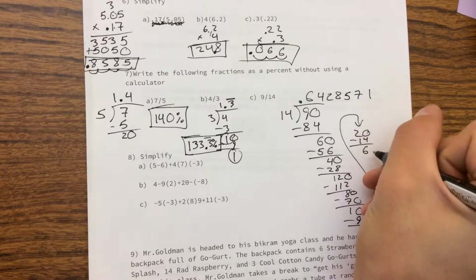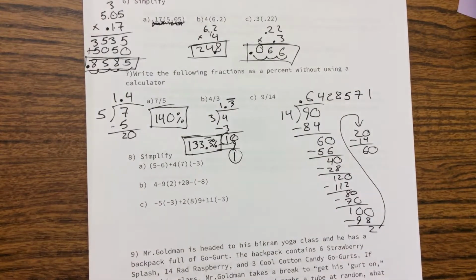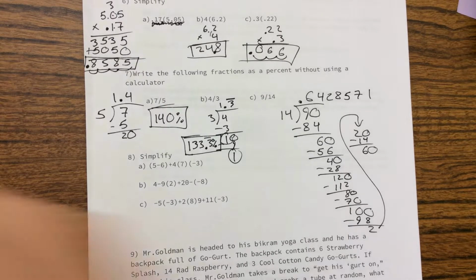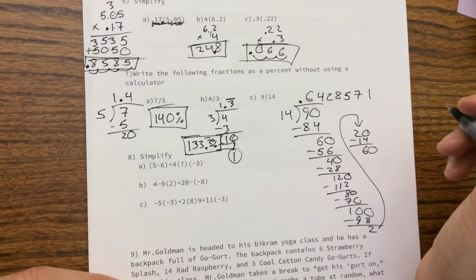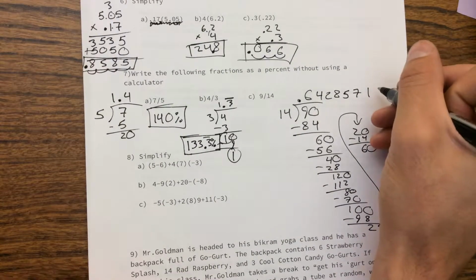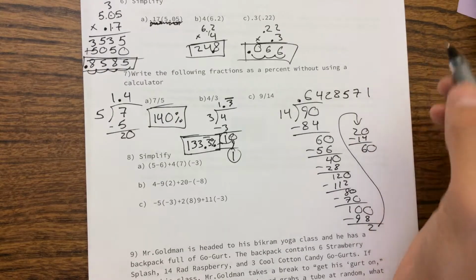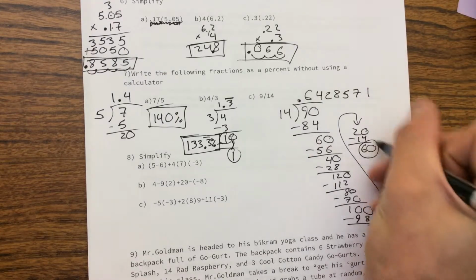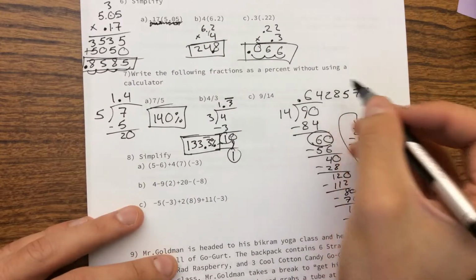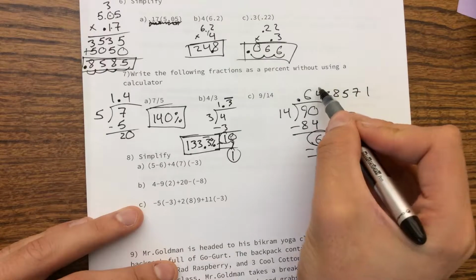All right, so 14 goes into 60 four times. Oh, no, wait. We did repeat this one. So now it's going to repeat the 4. My bad. Okay, so if you see right here, we had the 60 and we have the 60 right here. So we're going to repeat from this point on. So I'm actually not going to write it there because we know that it repeats at the 4.